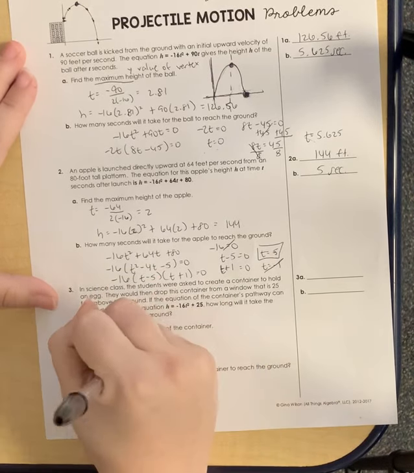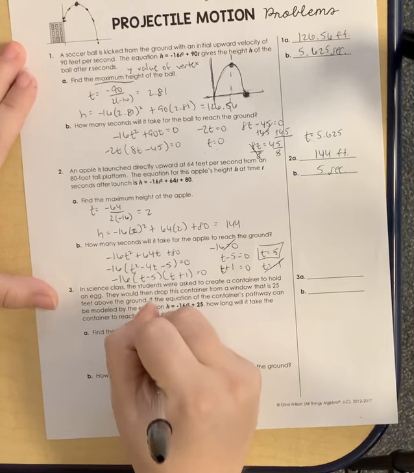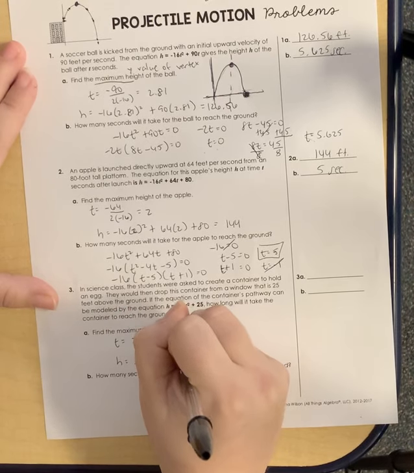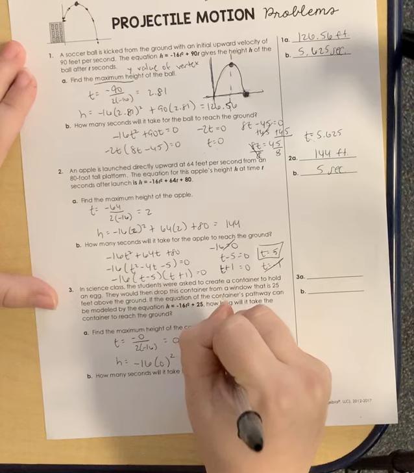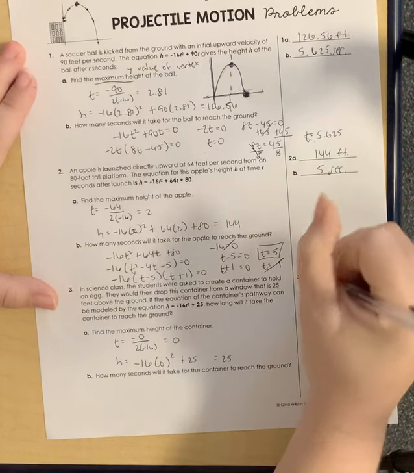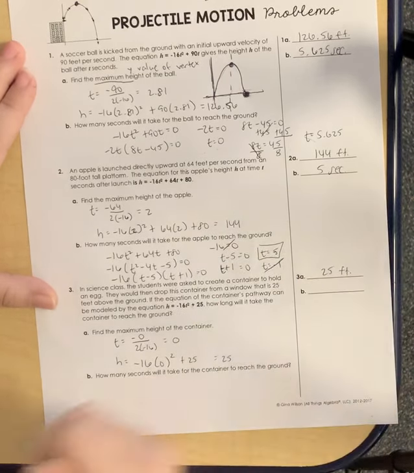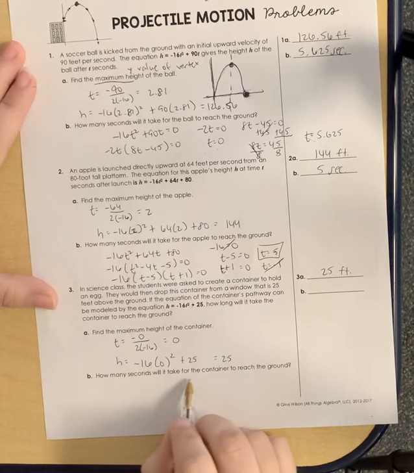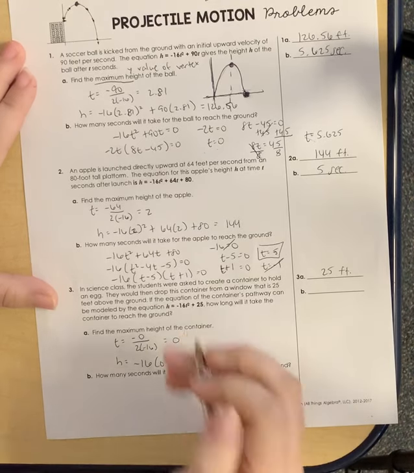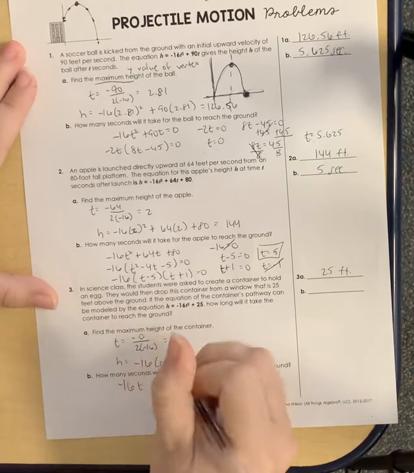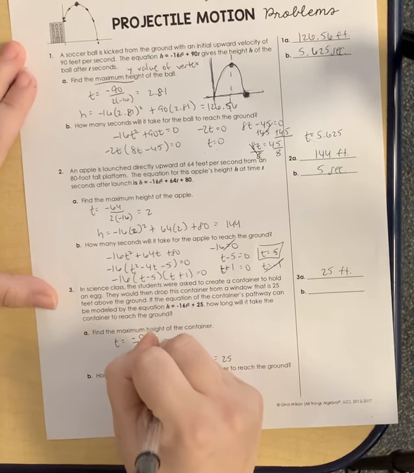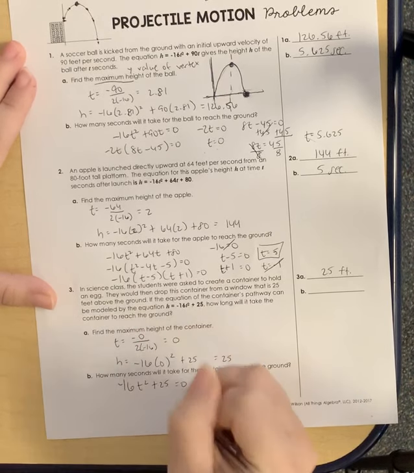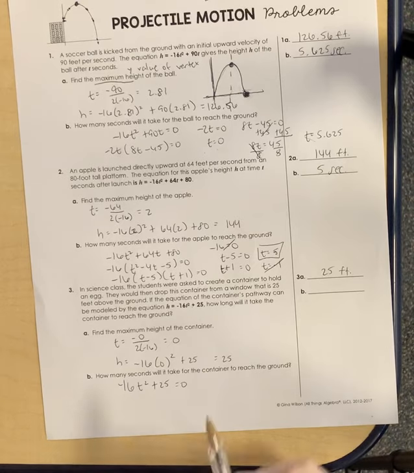So to find our height, we have h equals negative 16 times 0 squared plus 25. That's going to equal 25. So 25 feet is our maximum height. How many seconds will it take for the container to reach the ground? So negative 16t squared plus 25 equals 0. So we want to solve this.